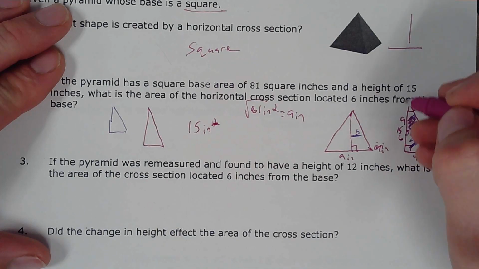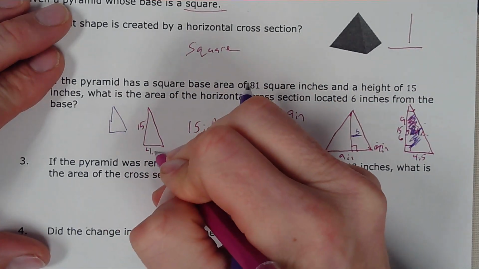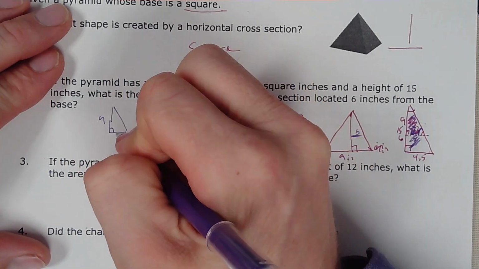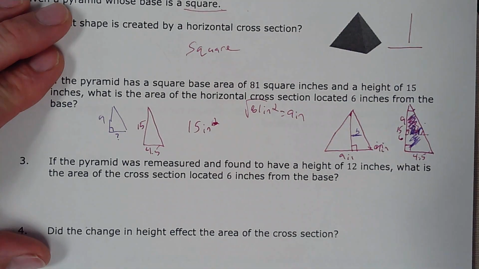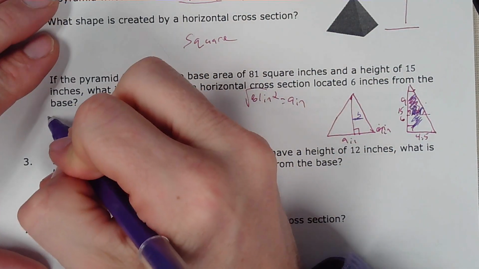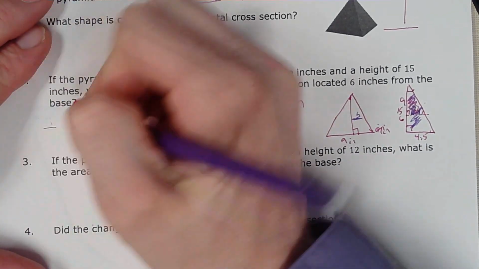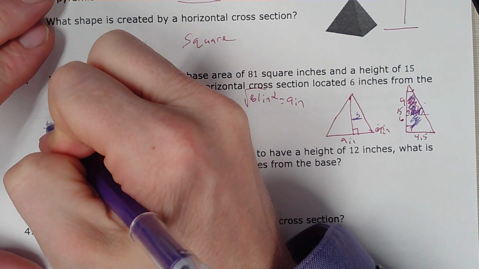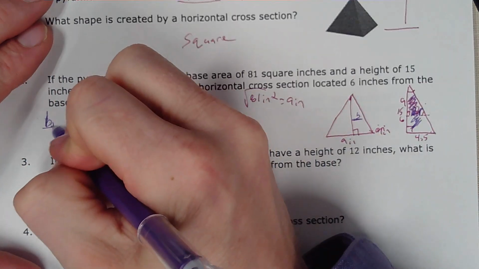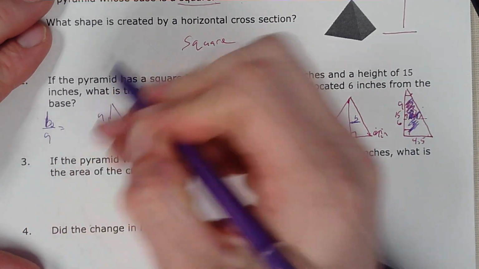And I know that this is 15. I know that this is 4.5. And then over here, I know that this is 9. And I'm trying to figure out that. Okay? So that's what I'm trying to figure out. So I go 9 divided by, I'm gonna put my unknown on the top, makes the math easier. So I'm gonna call this B, sure, and I'm gonna put equal divided by 9 equals.